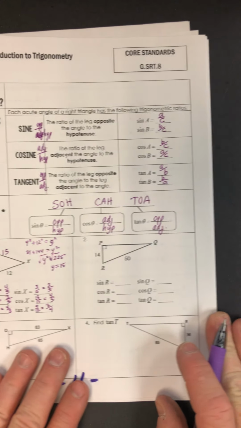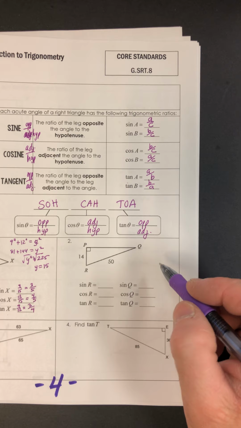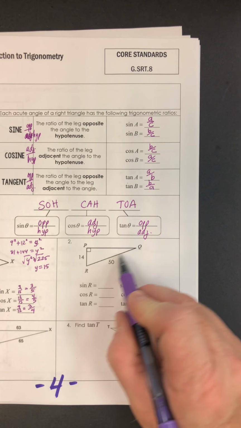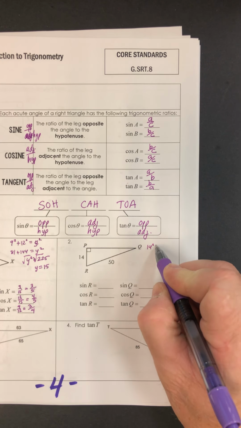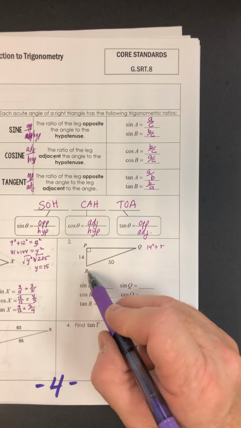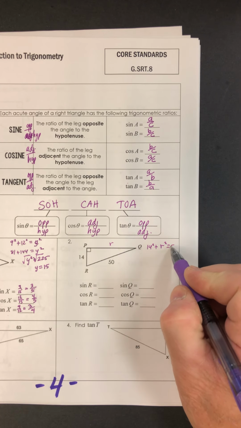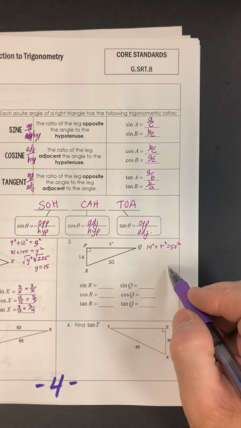Okay, now let's do the same thing on example 2. We need to find the third side, so we're going to go 50 is our hypotenuse. So we're going to go 14 squared plus, that would be what, little r? This would be, because it's opposite that, let's do little r squared equals 50 squared.